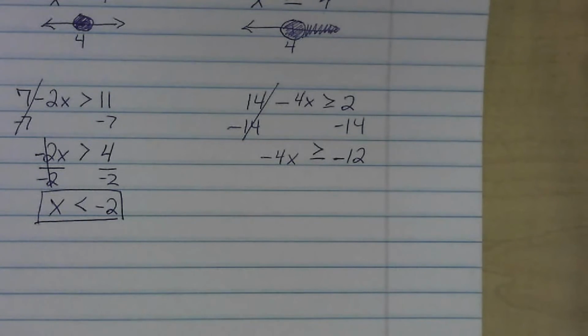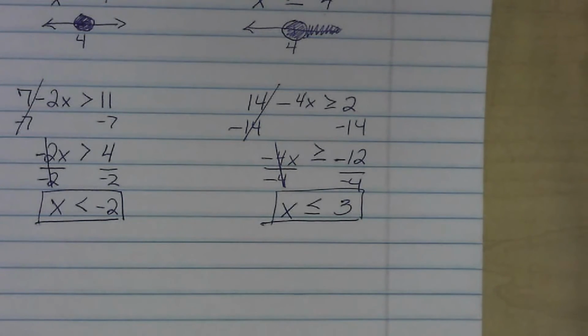Now I have negative 4 multiplied by x. The opposite of multiplication is division. On the left, the negative 4's cancel. And on the right, negative 12 divided by negative 4 is going to be positive, because two negatives make a positive, 3. Because I divided by a negative number, the symbol switches. And we have x less than or equal to 3.